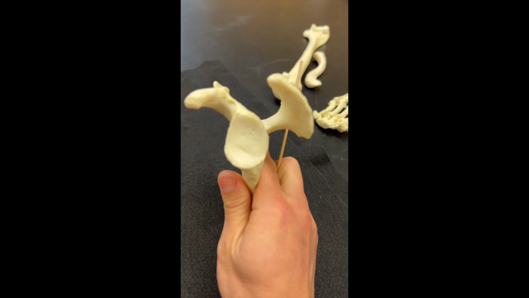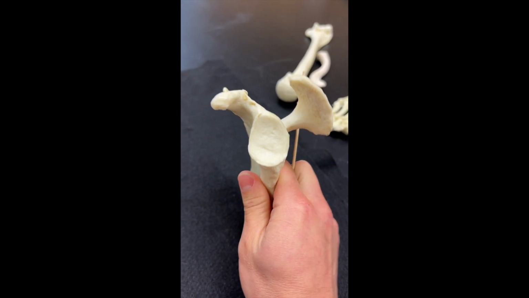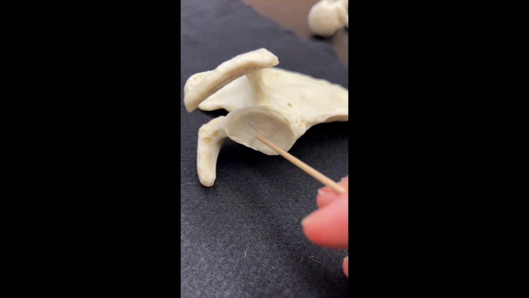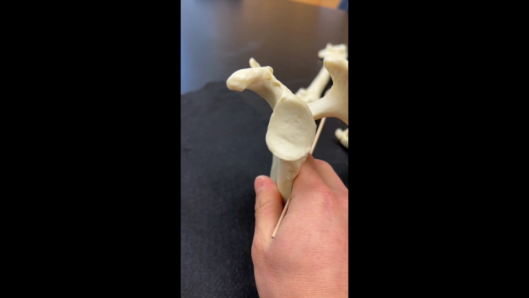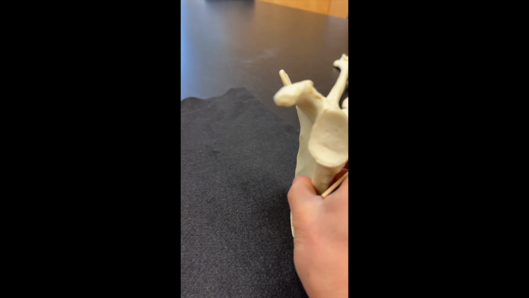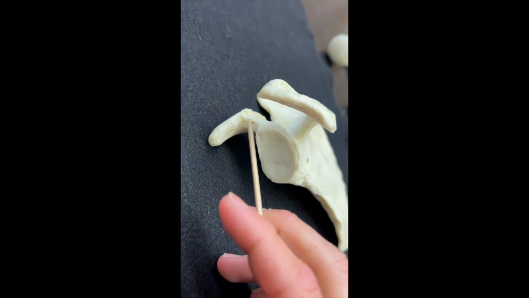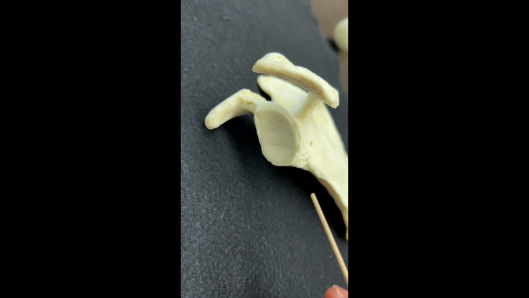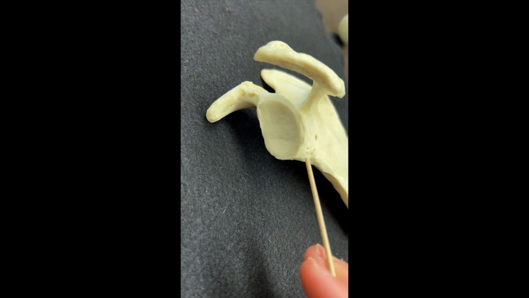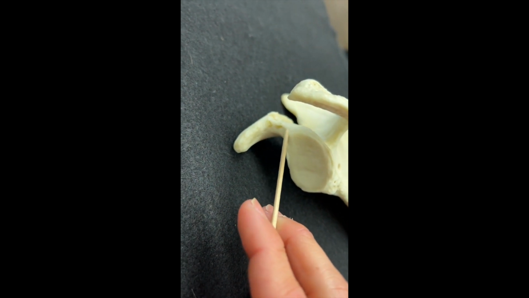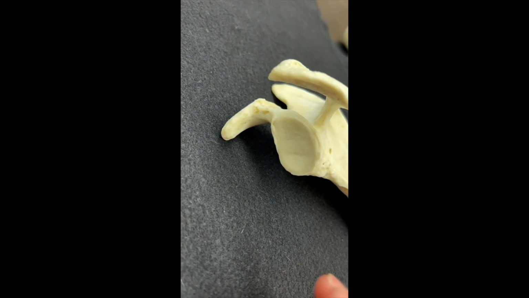Then we're going to move over to this one. This is the glenoid fossa. This divot is where the head of the humerus attaches to. Then on this divot, there are going to be 2 bumps that you're going to need to know. First, it's the supraglenoid tubercle and the infraglenoid tubercle. This is above the glenoid fossa and below the glenoid fossa. So supraglenoid tubercle, infraglenoid tubercle.